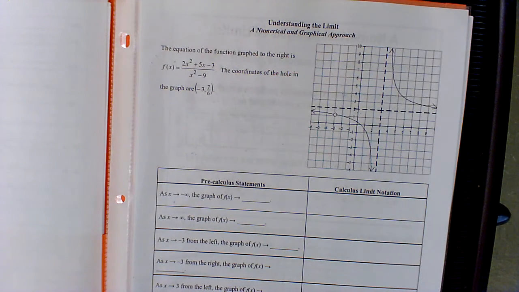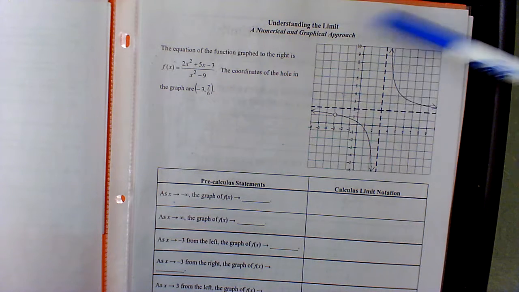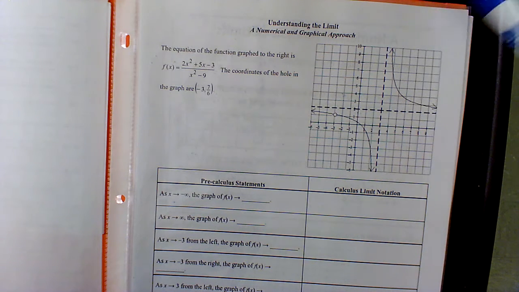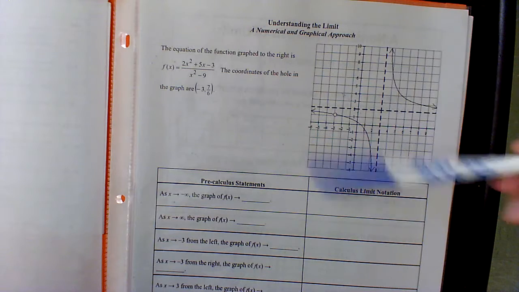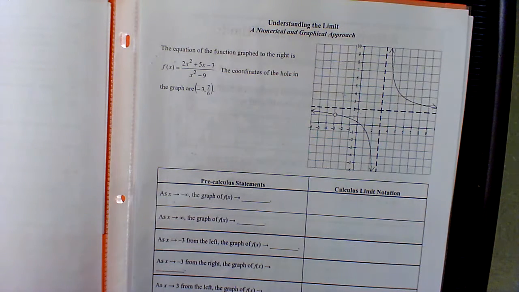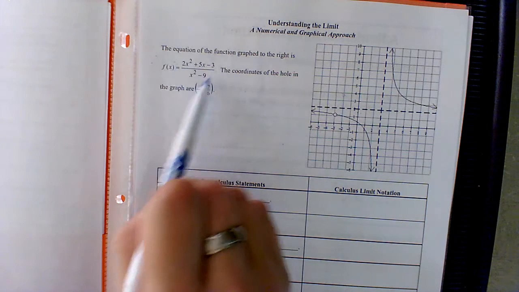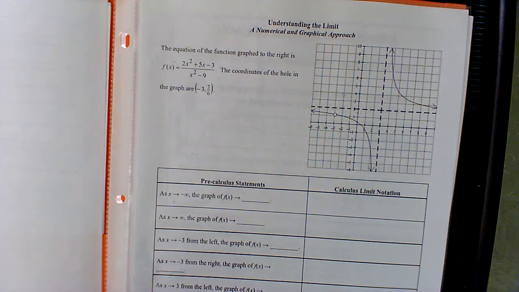The equation of the function to the right is given, and the coordinates of the hole in the graph are -3 and 7/6. Do we remember the name of this type of function when we did all those graphs last week? Do you remember what this type was called? Good, Sierra? Rational, perfect. Okay, so rational functions are always fractions. Notice how that makes sense because the equation is a fraction.